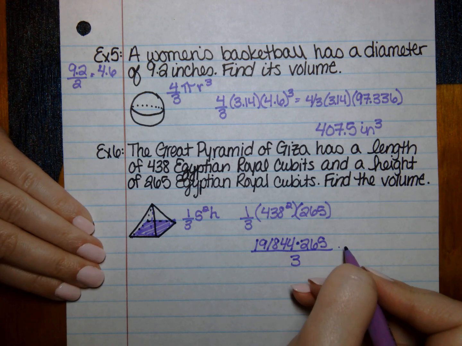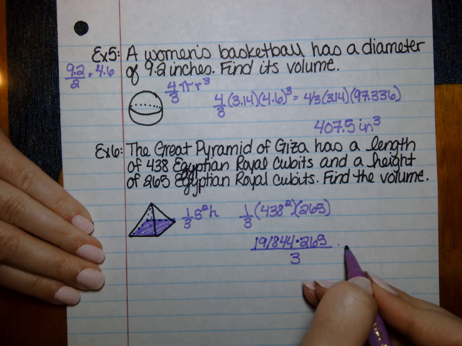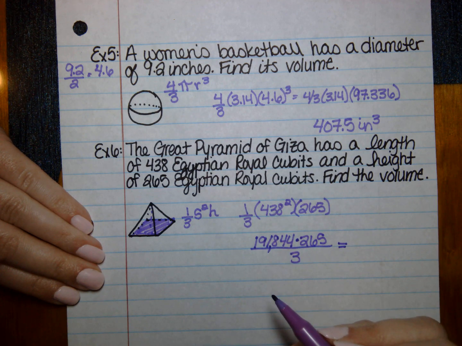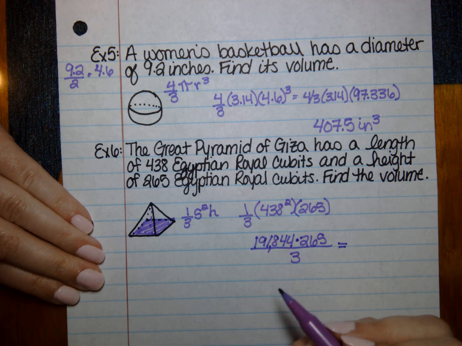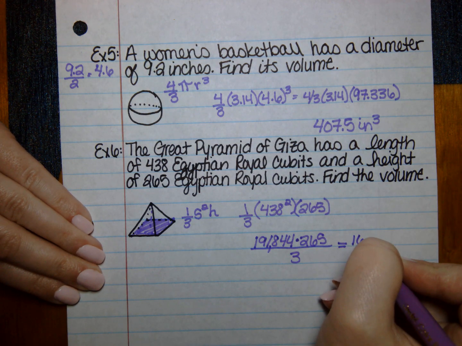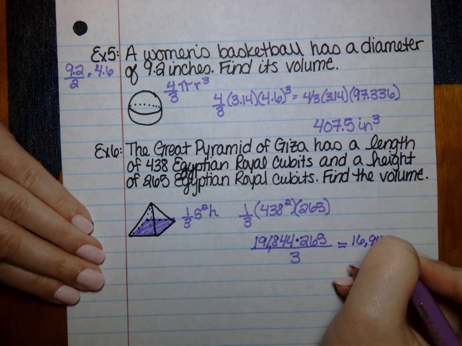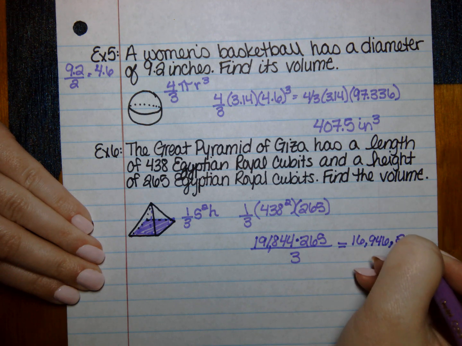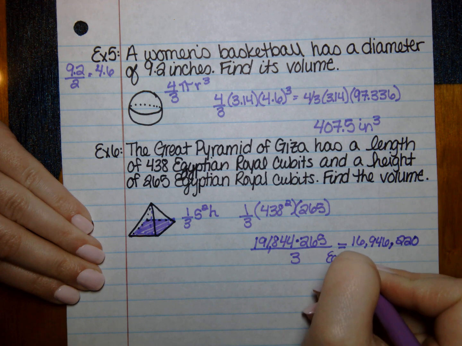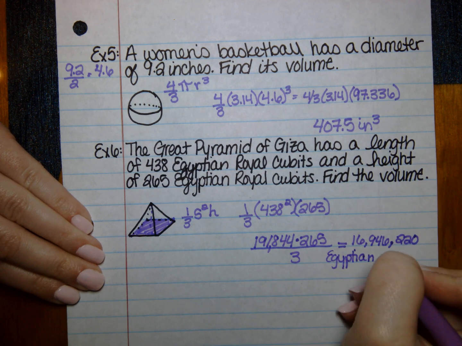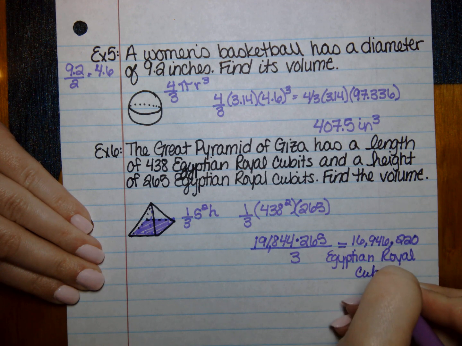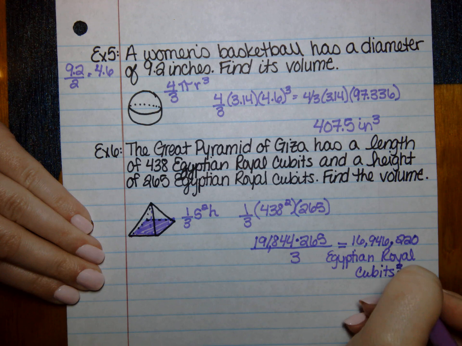If I continue solving, if I plugged all of this in at one time, 191,844 times 265, all of that divided by 3, I get 16,946,220 Egyptian royal cubits cubed.